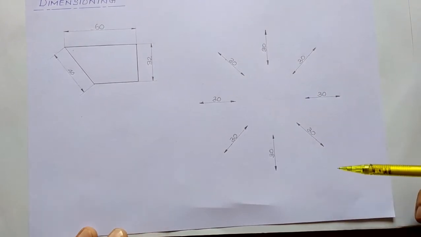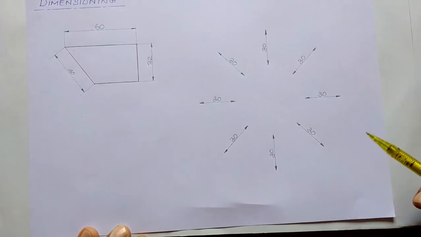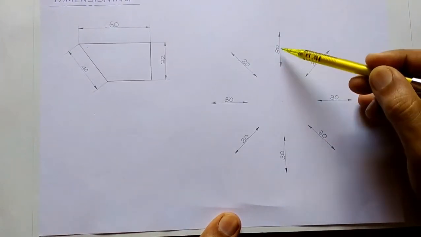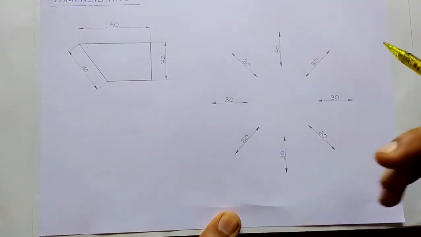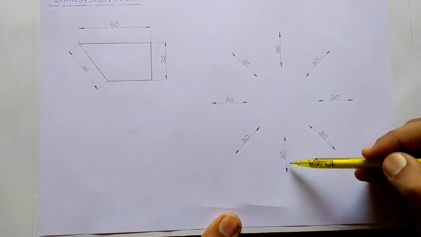So how to write the dimensional value on these dimension lines? There are some particular rules for it. In case of these dimension lines, these are vertical dimension lines. So you can write the dimensional value to the left hand side of this dimension line.